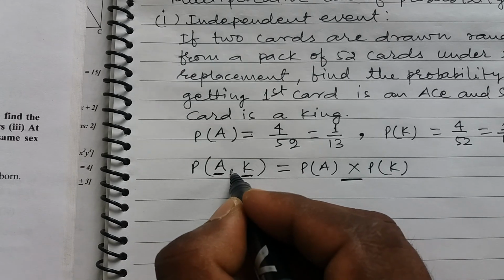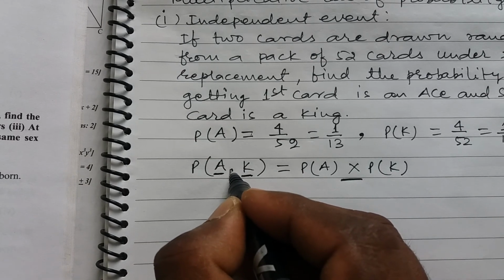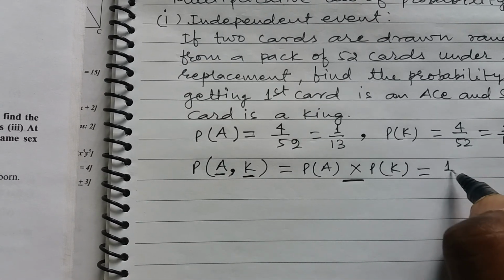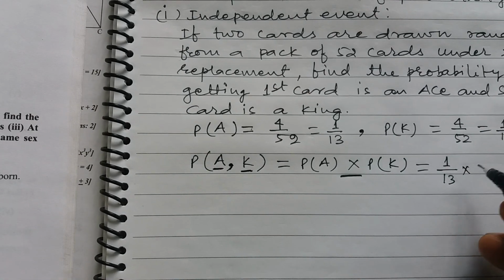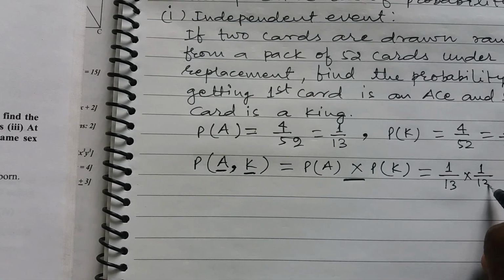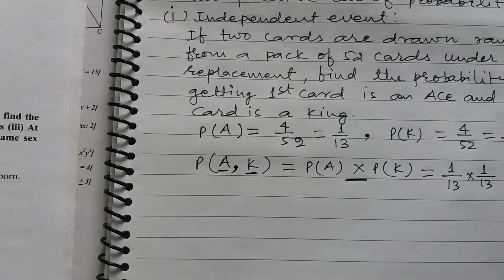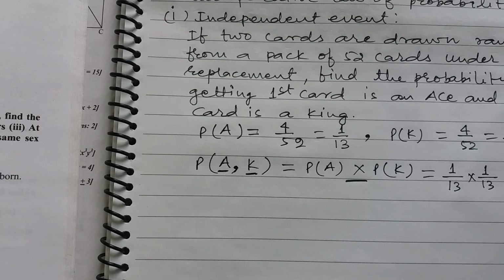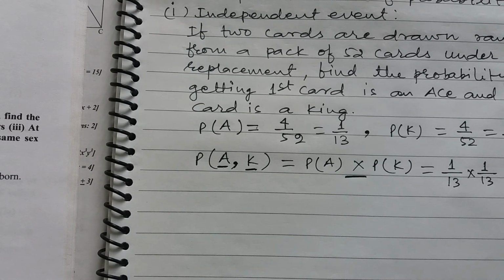And here is comma, this works as and, so it is called and condition also. And this is equal to 1 by 13 times 1 by 13 is equal to 1 by 169. Student, this is the way of finding probability of independent events.